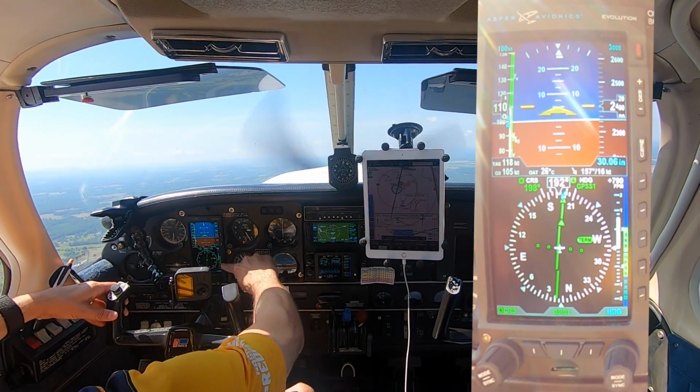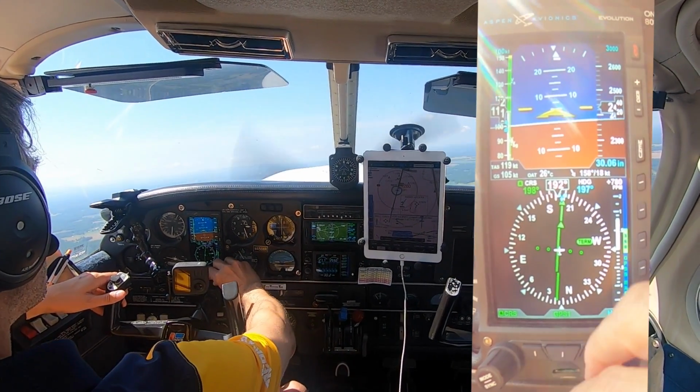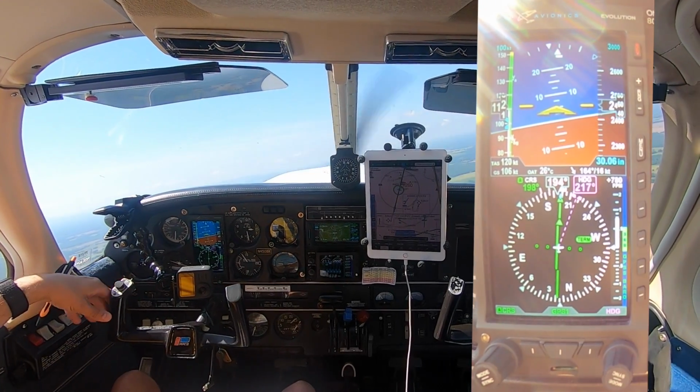Alright, so let's turn our GPS steering off. Gonna enter back in on the downwind for 36. We'll set our heading right here.